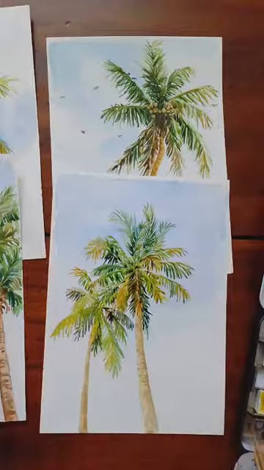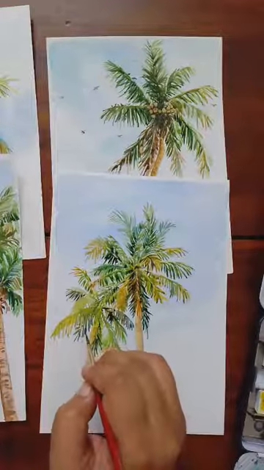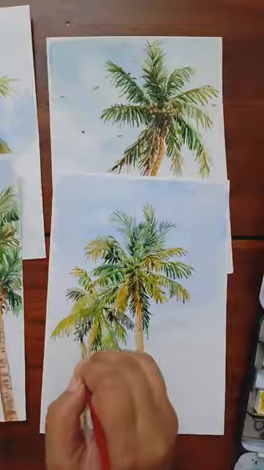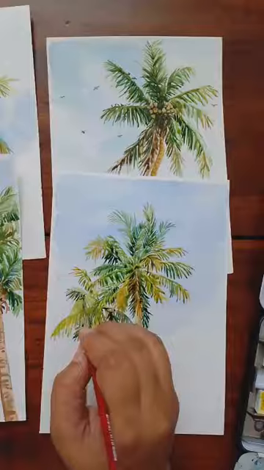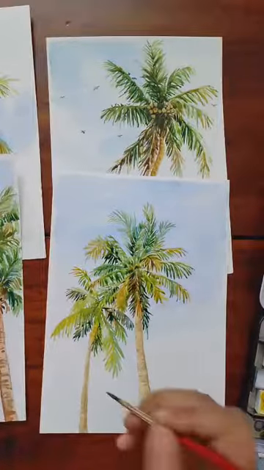So this tree is quite a bit of the darkness has been brought in. Here I'm going to go darker here, right here. I'm going to go with a little bright sap green. This is too light.